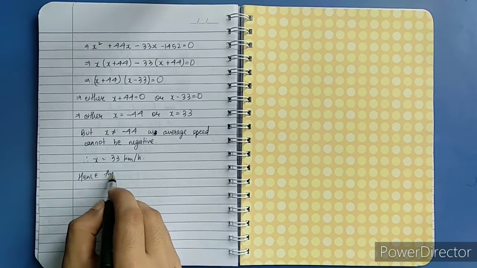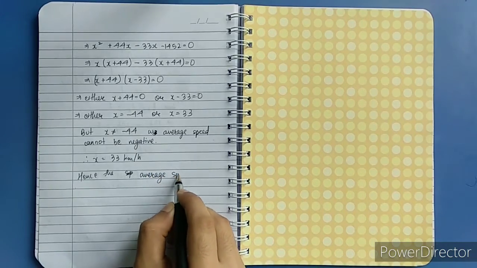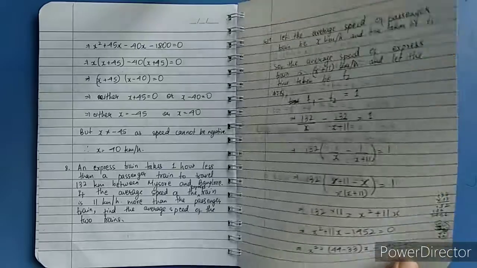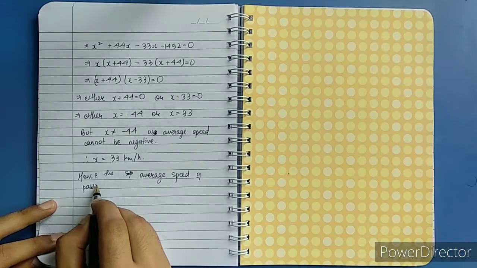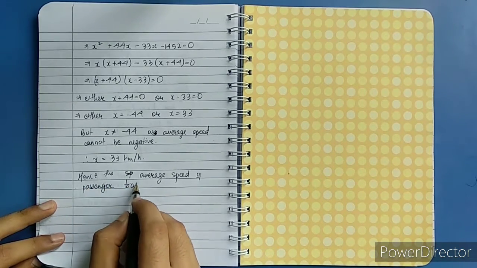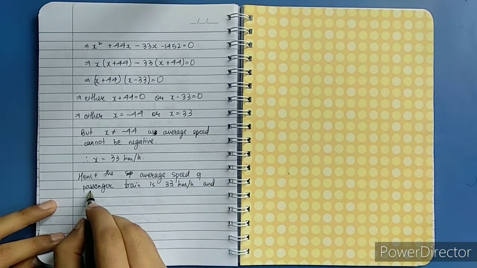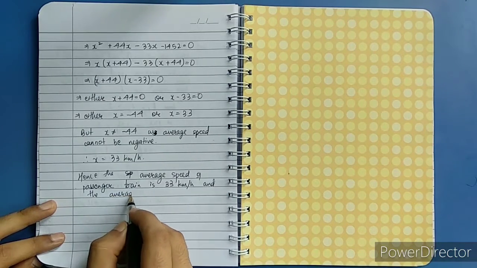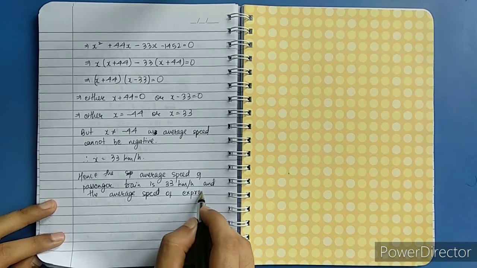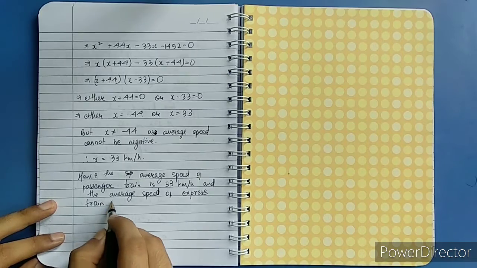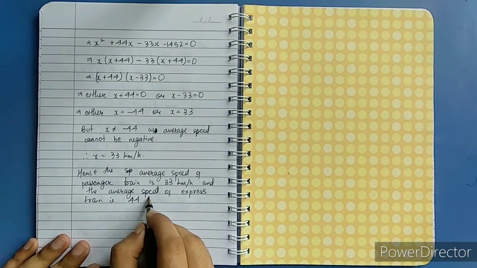Hence, the average speed, with x taken as the speed of the passenger train, is 33 km per hour, and the average speed of the express train, which is x plus 11, will be 33 plus 11, that is 44 km per hour.